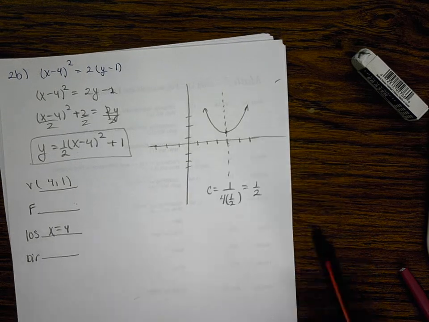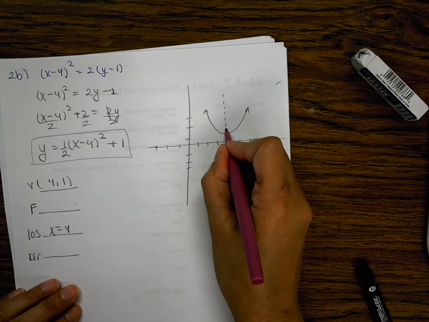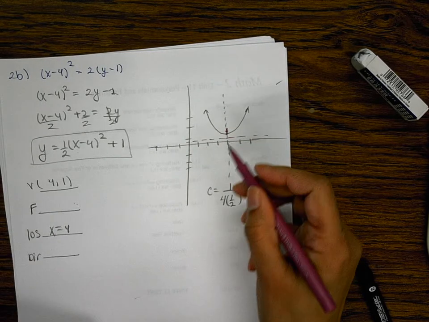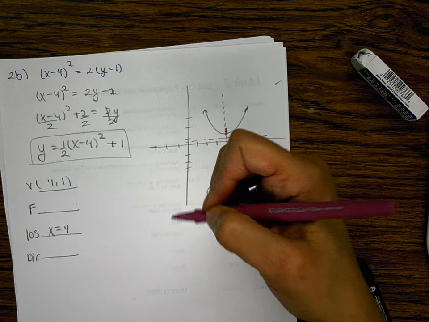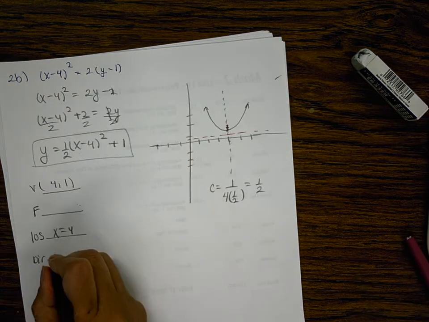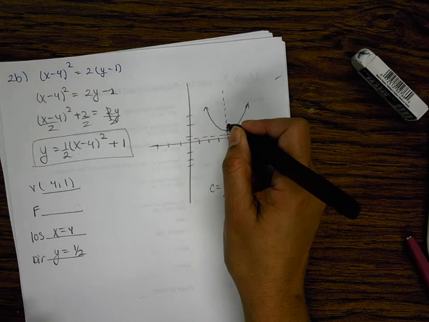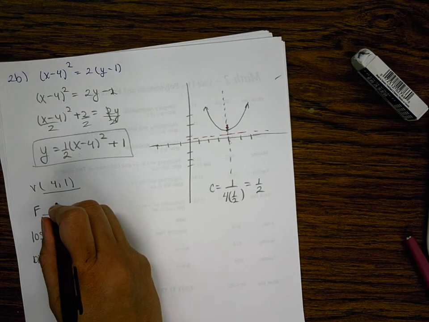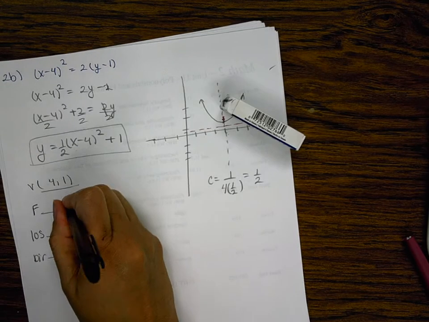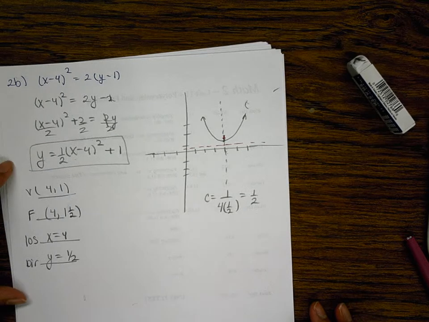So you're going to go up 1/2 and down 1/2. When you go down 1/2 from 1, that puts you at 1/2, so that would be y equals 1/2. When you go up 1/2 from 1, that's 1.5, so that would be 4, 1.5. All right, so there's your graph, and there are your characteristics.